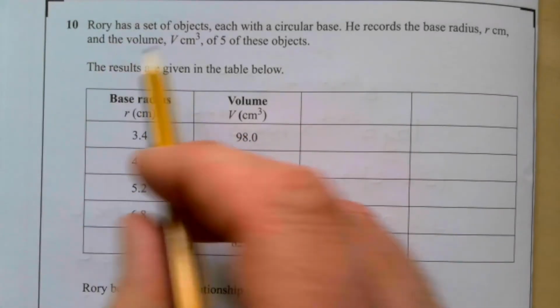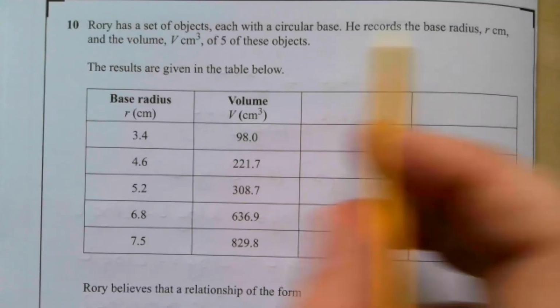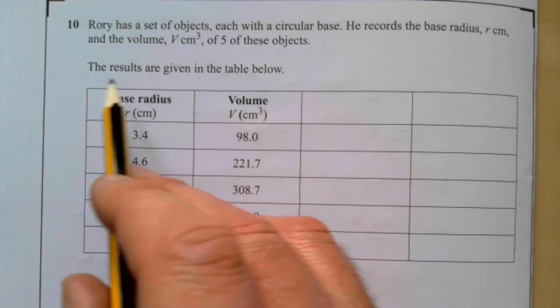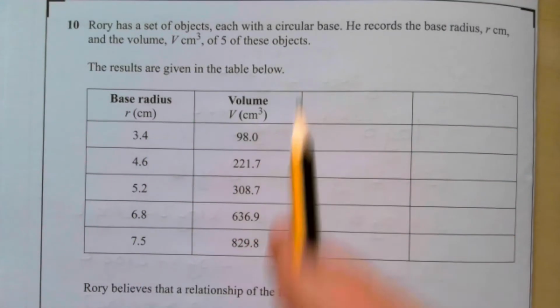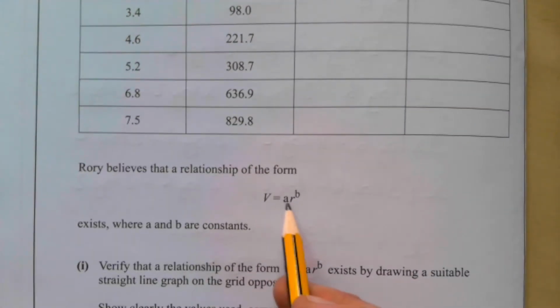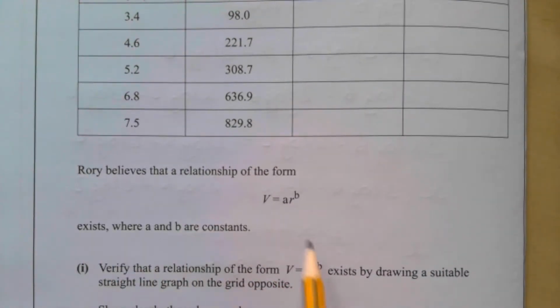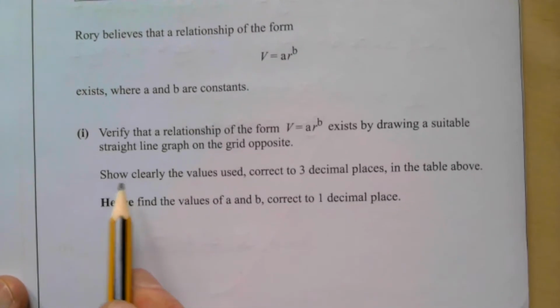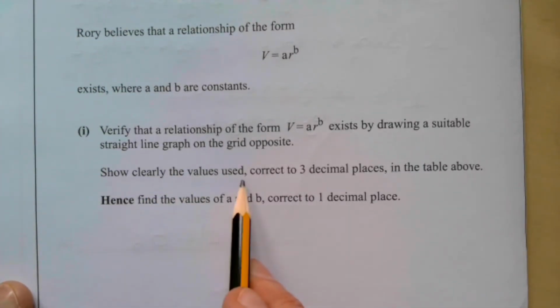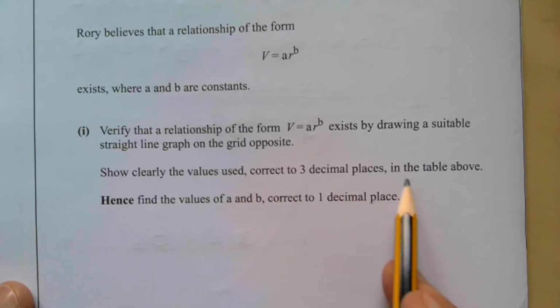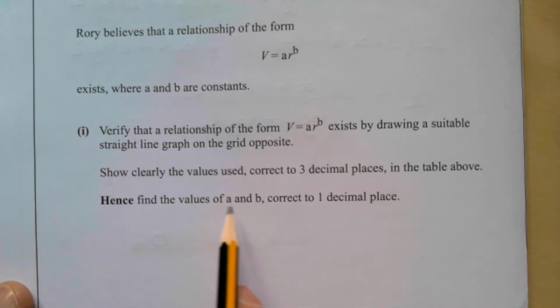Question 10. Rory has a set of objects with a circular base, who records a base radius r and the volume of the objects. Results are given in the table below. Rory believes a relationship of the form v equals a r to the b exists, where a and b are constants. Verify the relationship exists by drawing a suitable straight line graph on the graph opposite. Show clearly the values used, correct to 3 decimal places, in the table above, hence find the values of a and b correct to 1 decimal place.